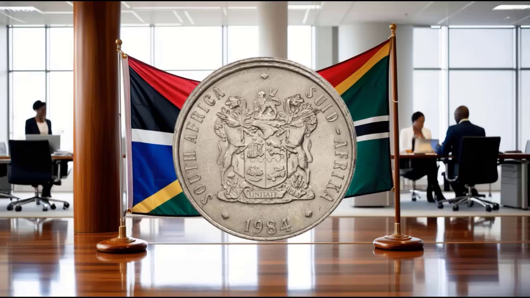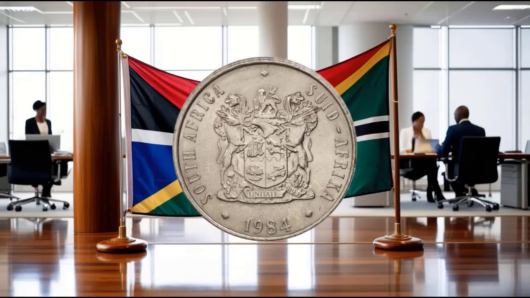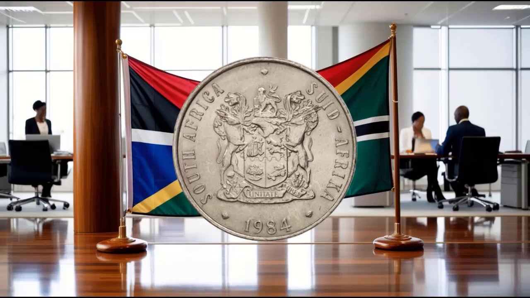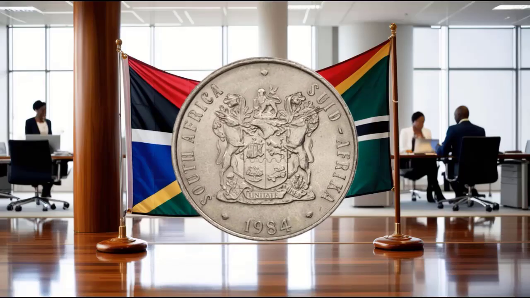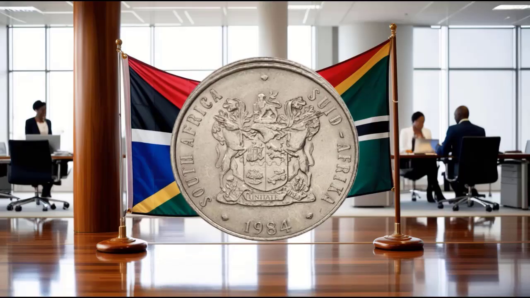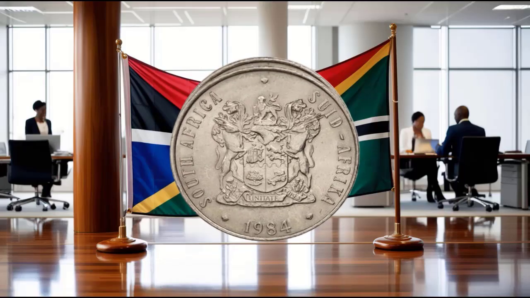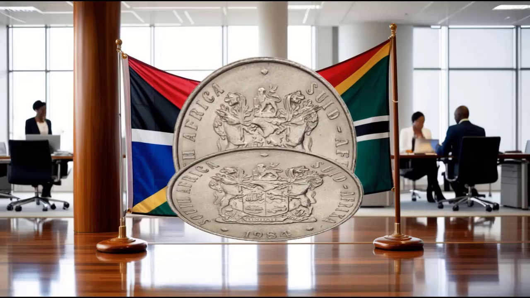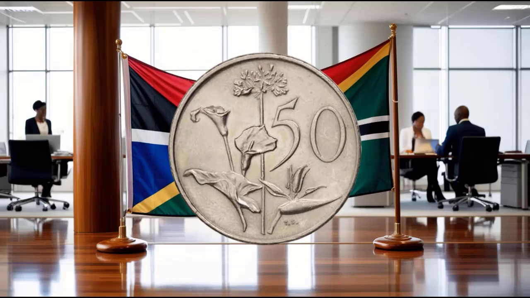A coin is not only a piece of metal. It is a reminder of a time, a country, and the people who used it. The 1984 50 cents coin from South Africa represents an important period in the nation's history. During the 1980s, South African coins carried designs that reflected the country's identity, traditions, and symbols.